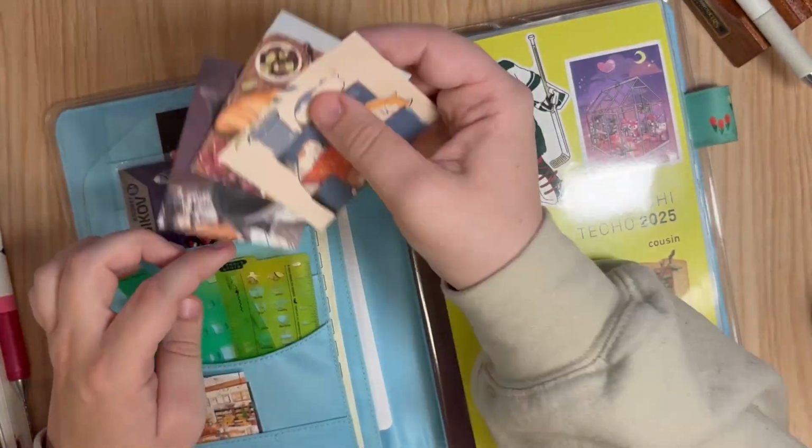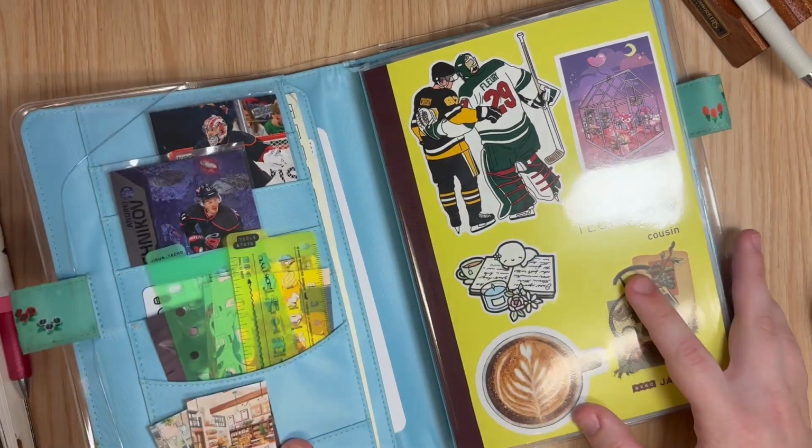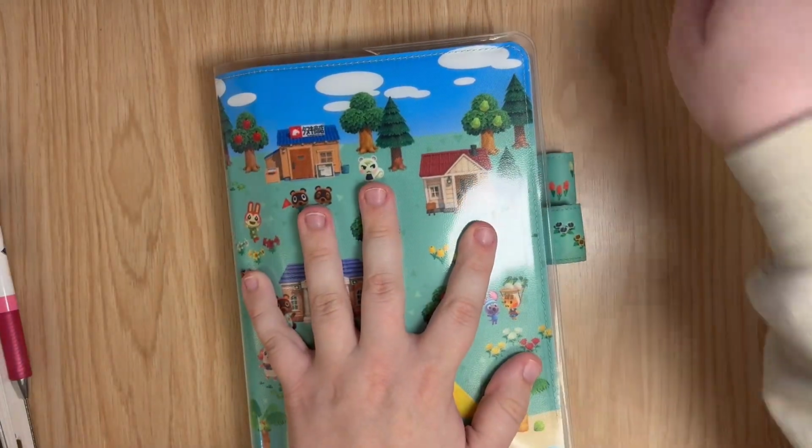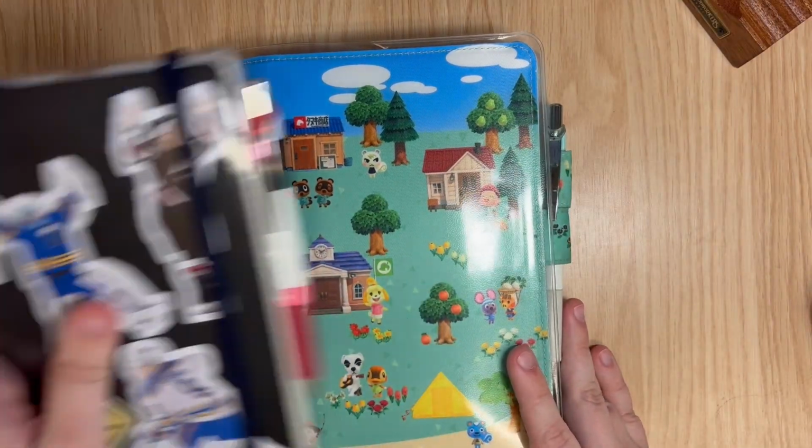So these are little stickers. I made a mistake and I printed them wrong, so I just cut them out and I'll just use them sometime in the month. But yeah, that is it.